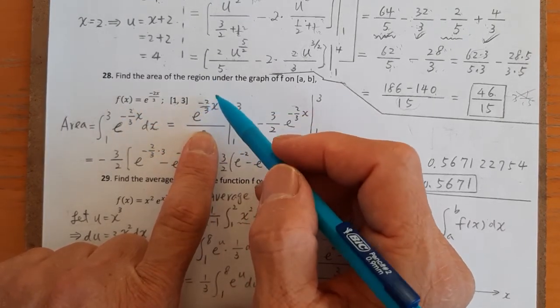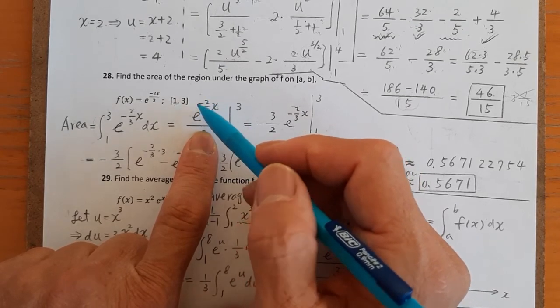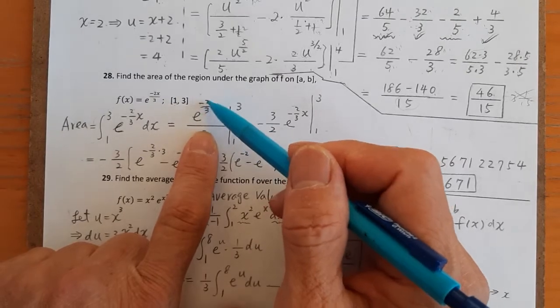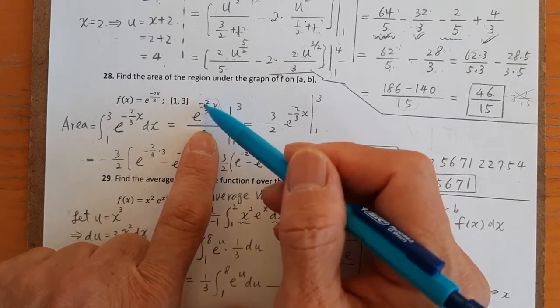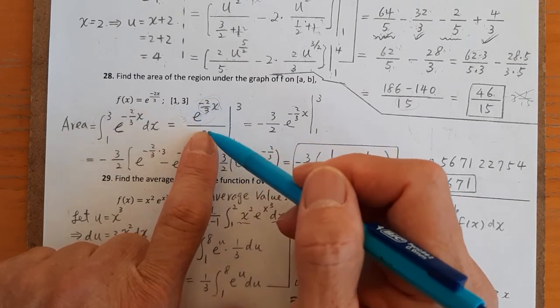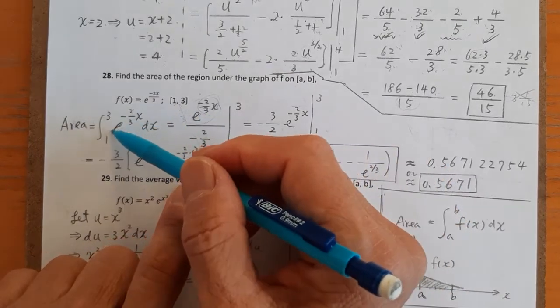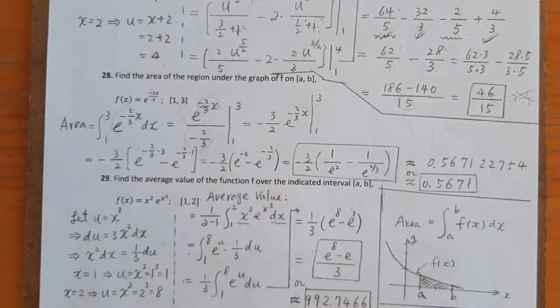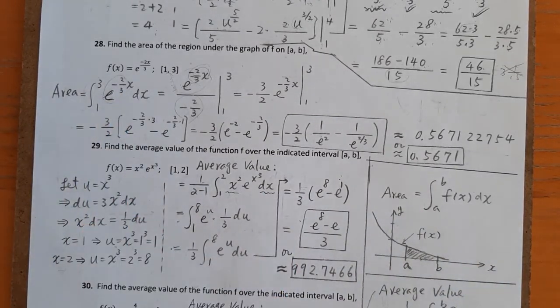But by the chain rule, this part needs to be differentiated, so you have times negative 2 over 3. But here there is no negative 2 over 3. So if this takes the derivative, e of this times negative 2 over 3, and you divide by it, they cancel and you go back to this. So you have to divide by negative 2 over 3.